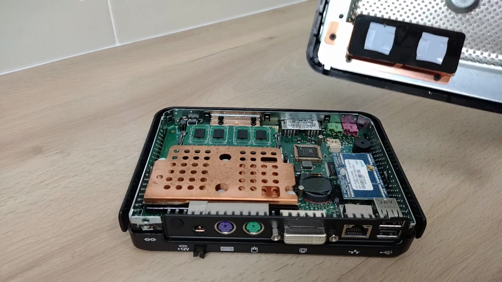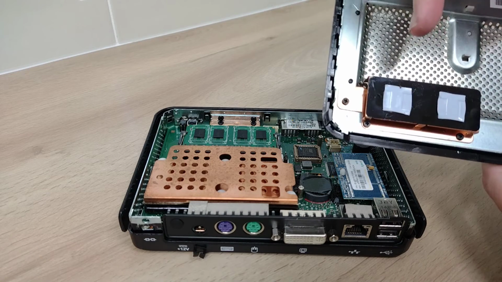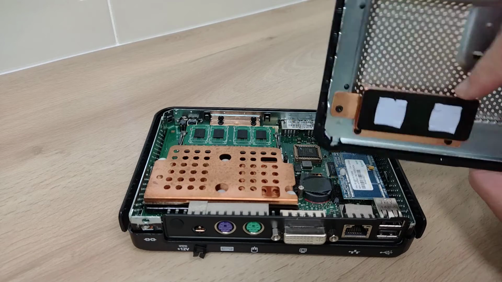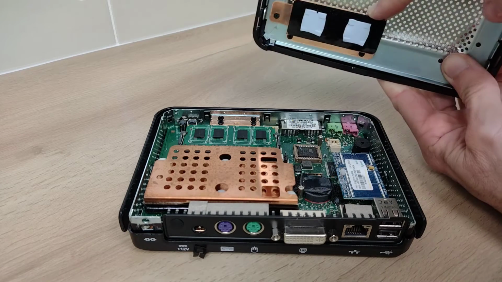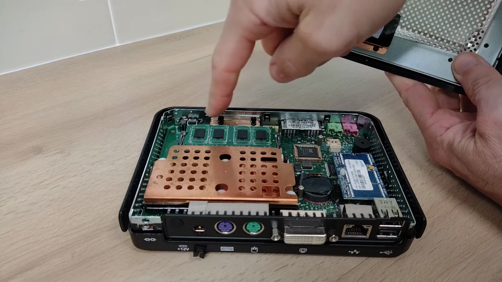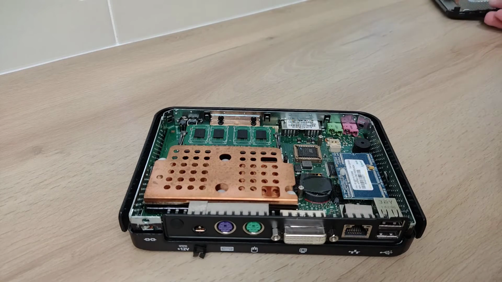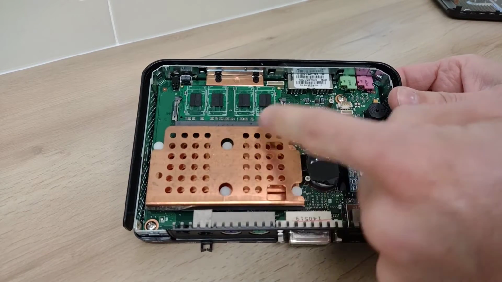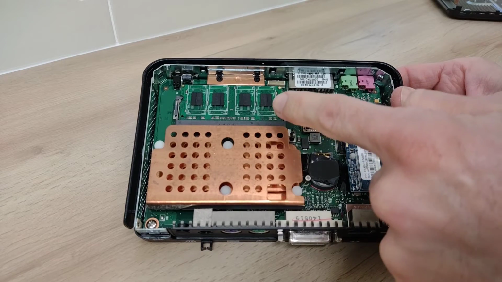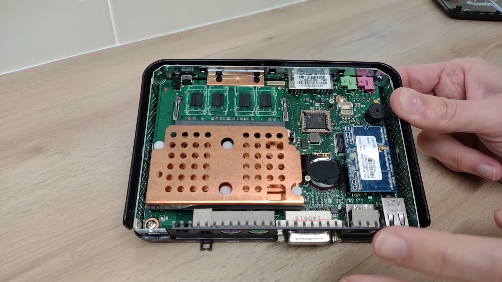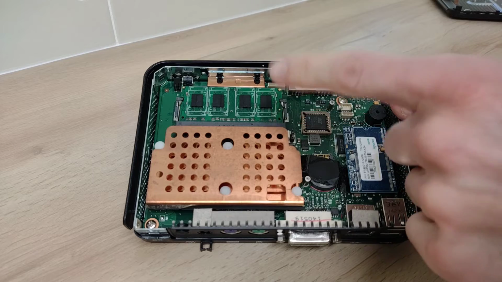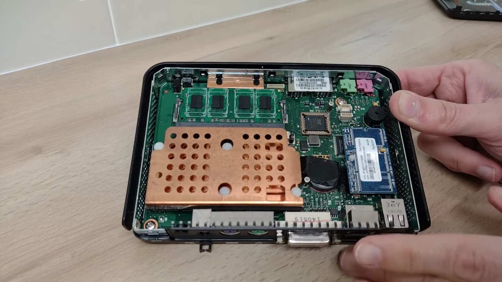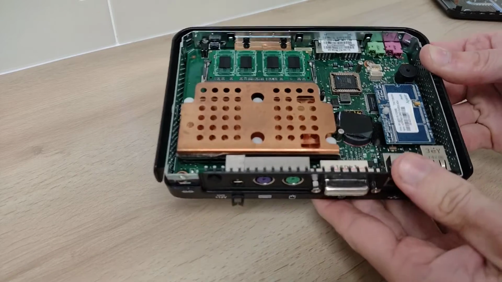So here's the lid. You can see we have some thermal pads onto this bit of sort of copper heat sink. That would have been making contact with the RAM chips here. You can see that they are on just a standard laptop SODIMM socket. We've got 256 meg DIMM in here. That's plenty for Windows 98, so no problem there.